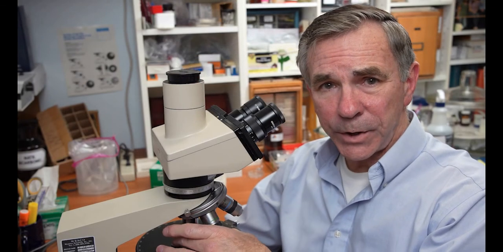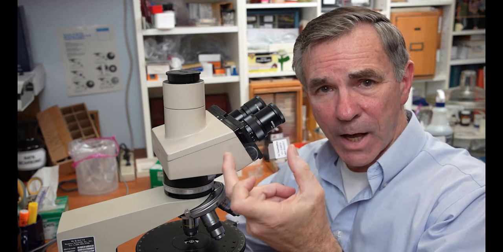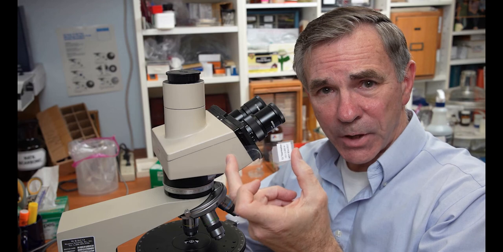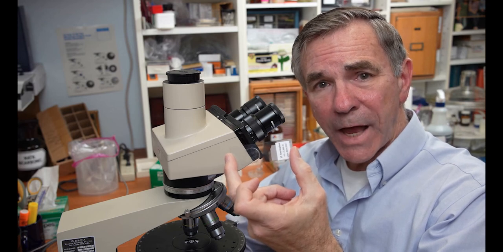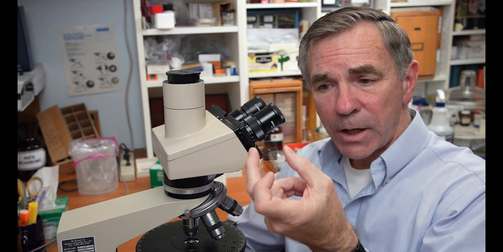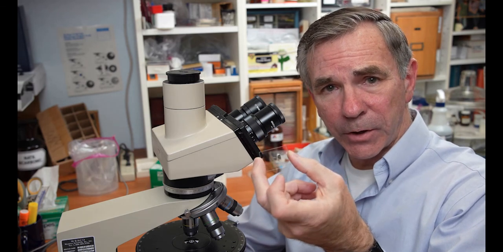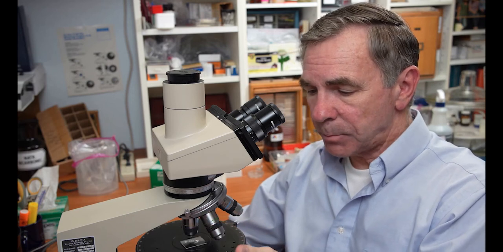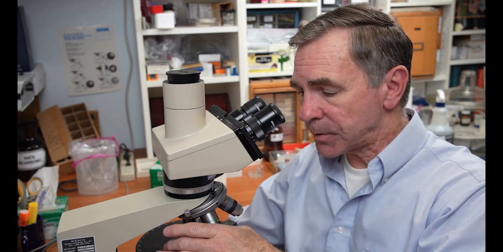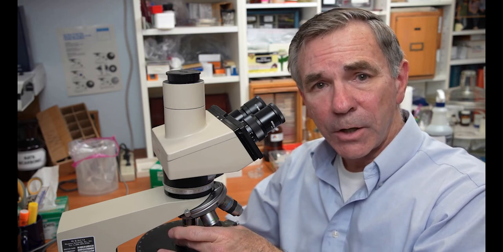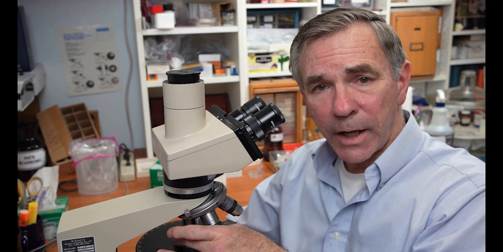Not always do we use a 1 by 3 inch slide or a 75 millimeter by 25 millimeter slide. Sometimes we use half slides. And even with the half slide, you still use your thumb and middle finger to control the slide on the stage. The same applies with the hand. It wraps around the stage, and you use your thumb and middle finger to control the slide, as you'll see now.